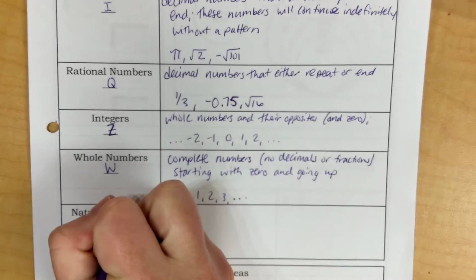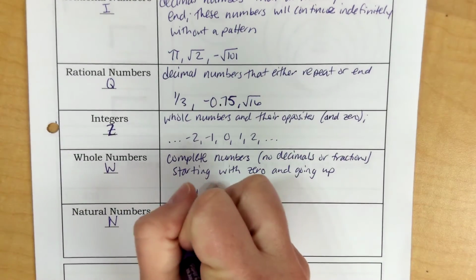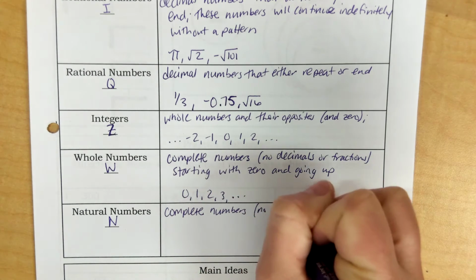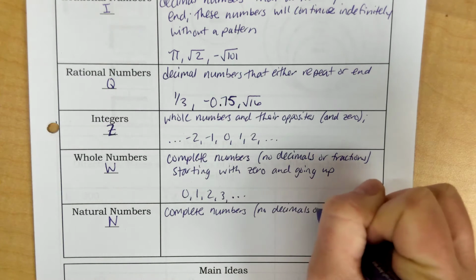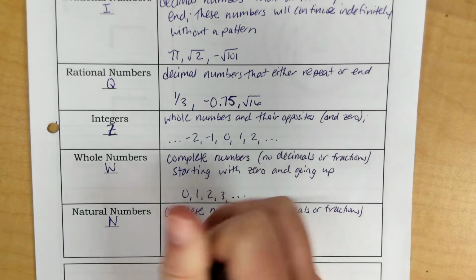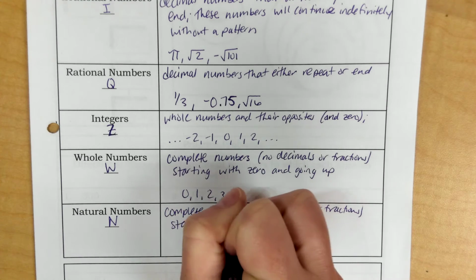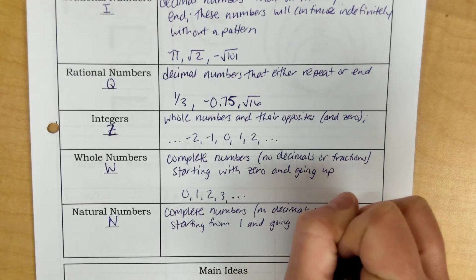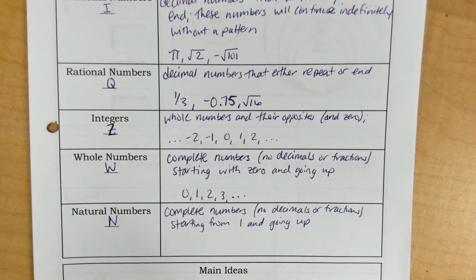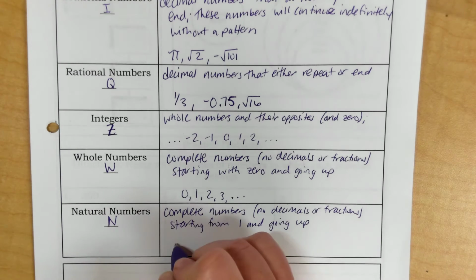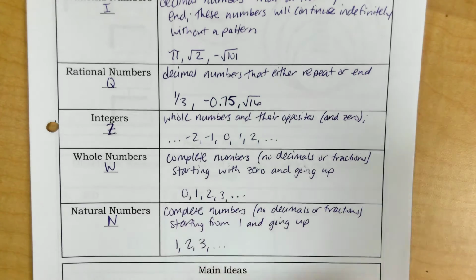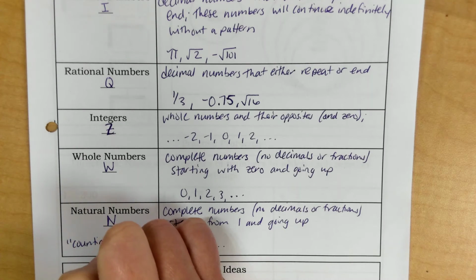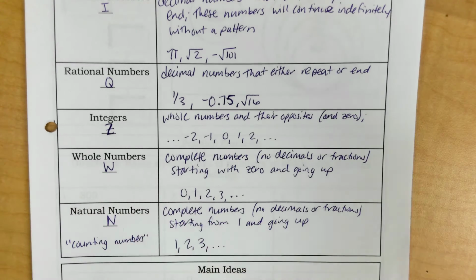And then the final one is natural number. We use a capital N for its abbreviation. And these are also complete numbers. So again, no decimals or fractions. Starting from 1 and going up. So these are what we consider our counting numbers. If you start counting about something, you don't usually count with 0, you usually start with 1. So this is going to be our natural numbers, 1, 2, 3, and so on. A lot of times you'll hear them called counting numbers. Okay, so 1, 2, 3, 4, 5.